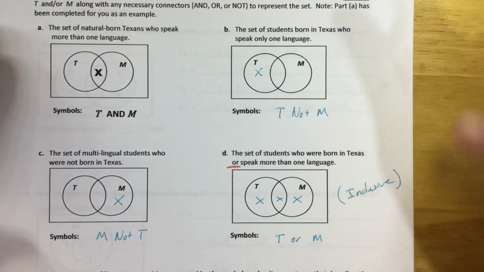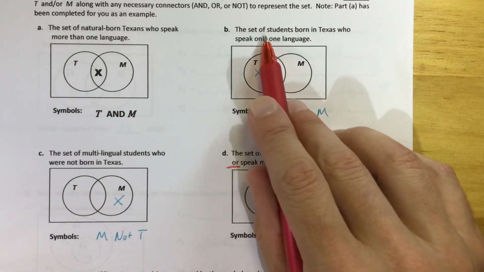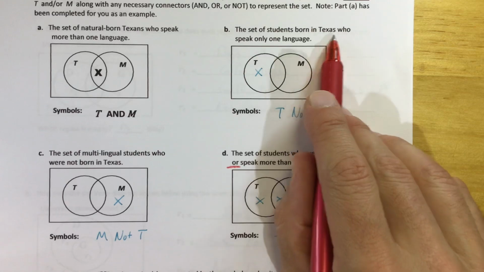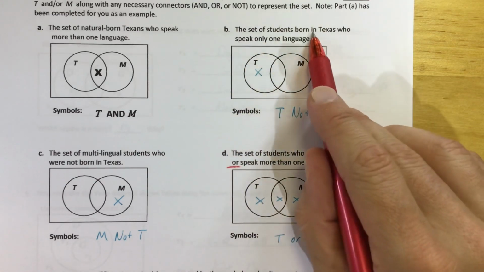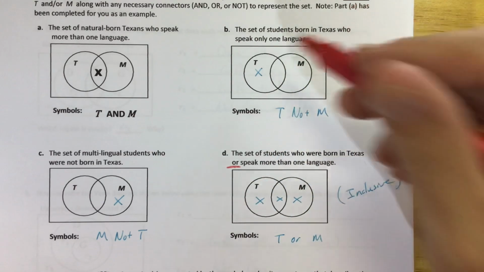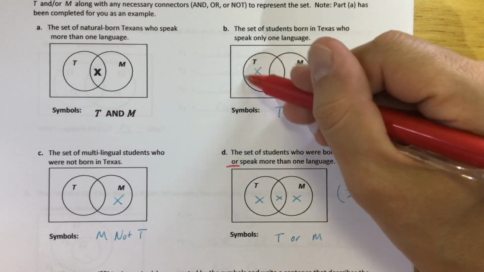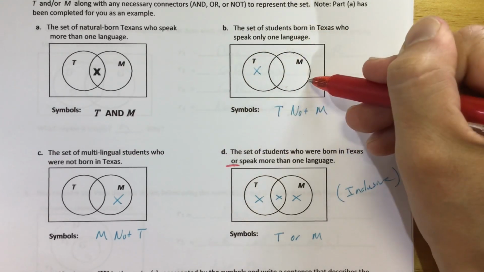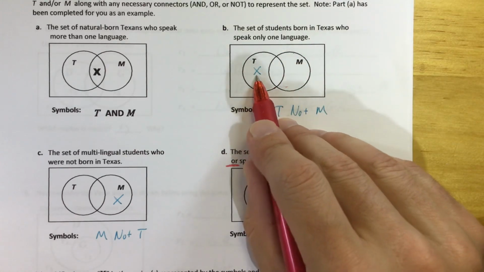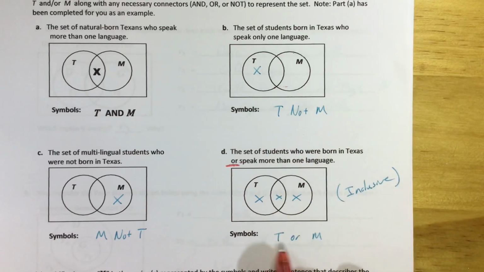All right, the other two that say no to certain categories: set of students who are born in Texas who speak only one language, so not multilingual. Okay, so they have to be born in Texas, so they're within that circle, but they can only speak one language, so they can't be part of that circle, which leaves you with that. Okay, and then you can write that as T, not M. Oh, and I didn't mention this one earlier, but it's T or M. All right, just make sure I say that one.